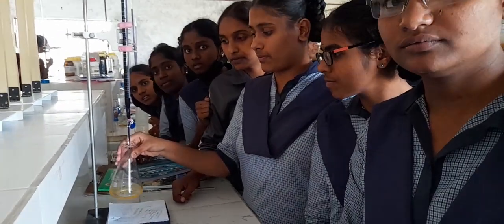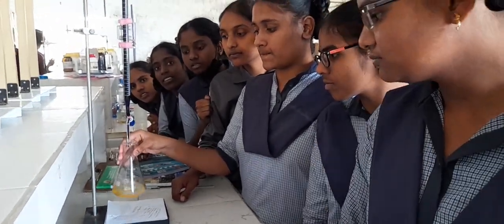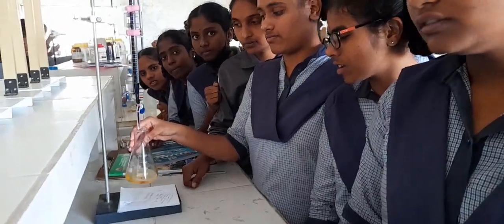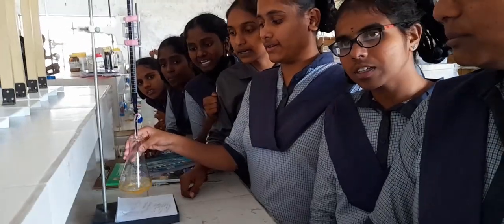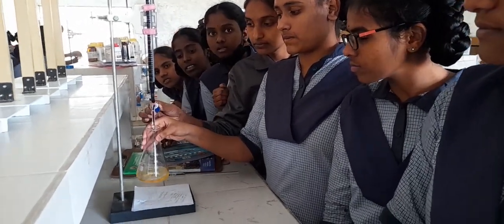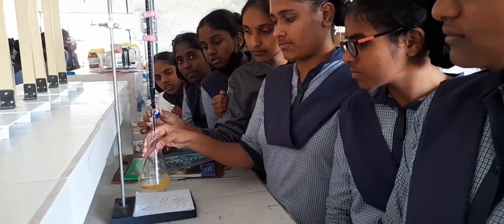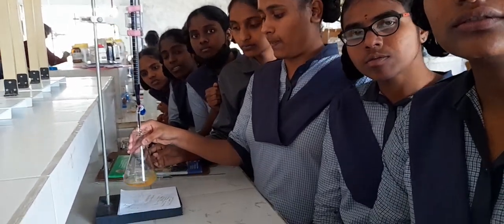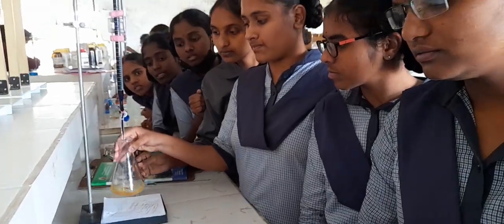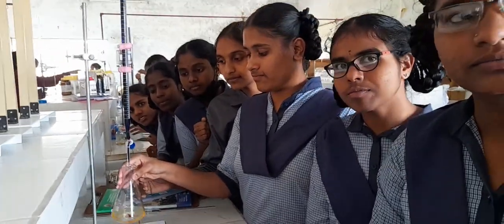Right. Some people are using an extra amount, and it is turning into dark brown, which is actually a wrong value. So it should be a pale pink, but that color should be a constant pink. If you keep it like that for a certain time, it turns into brown. So you need to be very cautious for the end point. Am I clear? Is it your first reading?